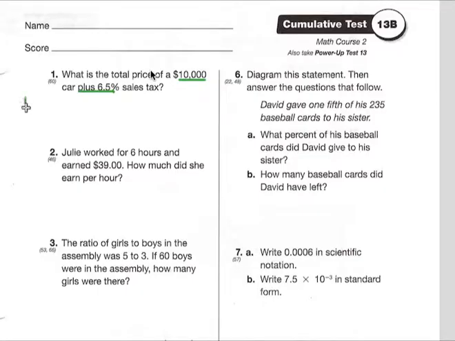So we want 10,000. Going to take me a little while to write this. Wow, that's ugly. And instead of timesing it by 100%, we know that 100% really equals 1. If I have 100% of a pie, I have one whole pie, right? So I have 10,000 times 1.